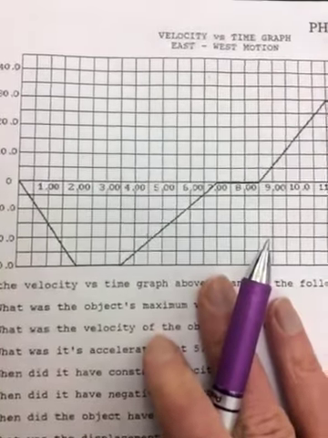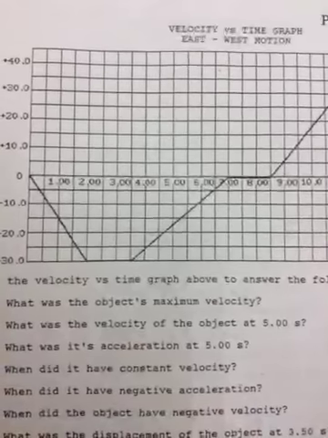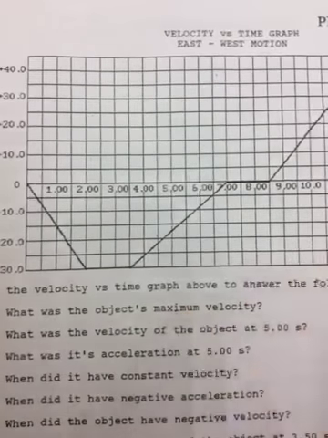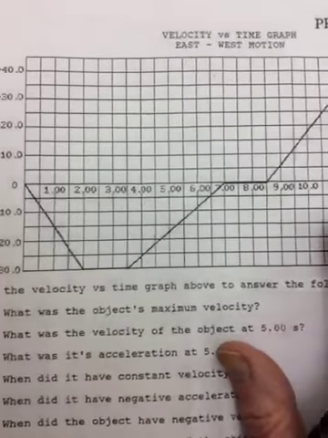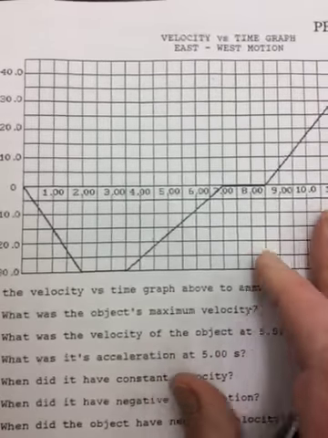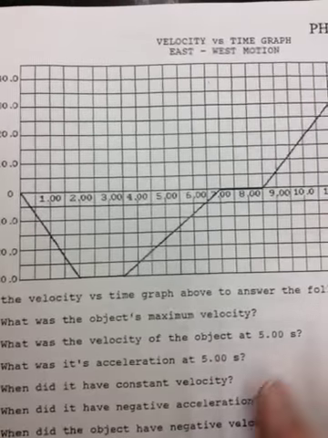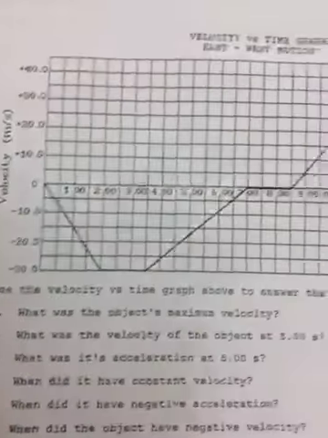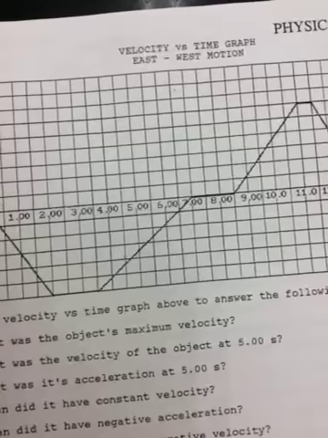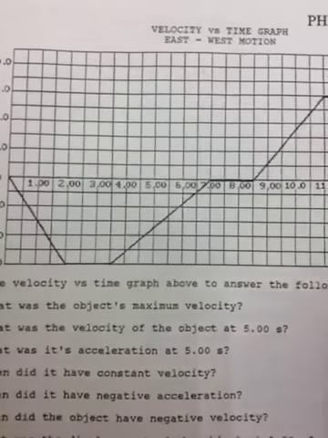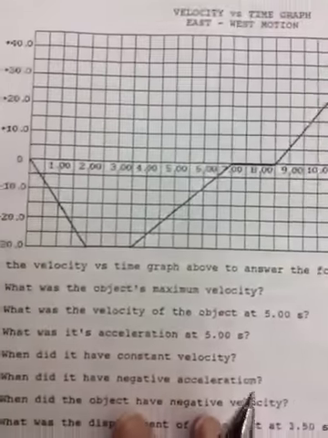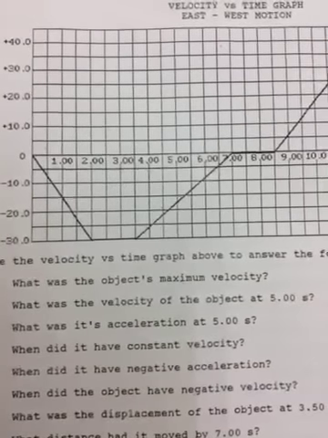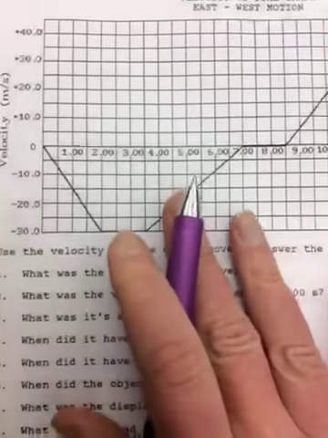Okay, so this is the velocity versus time graph. It's the back side of this sheet that we went over today in class. So we did the displacement versus time graph. So this is sheet number 1. Okay, so it's graph number 1, not the second one, but the first one. So the back side, and I promised that I would do a video of the results, the answers here, so that you could see if you got it before you worked on number 2.